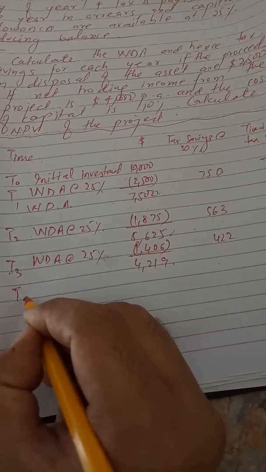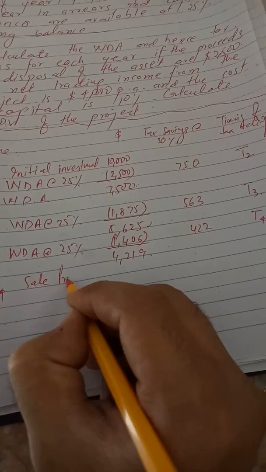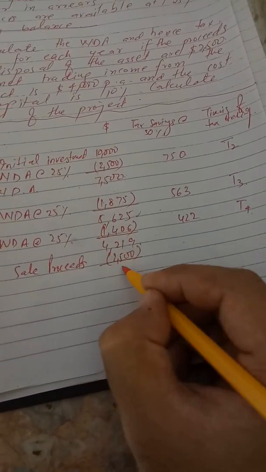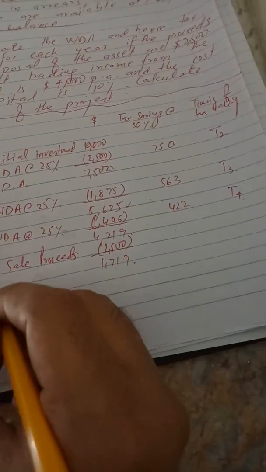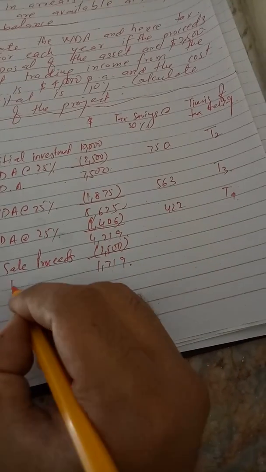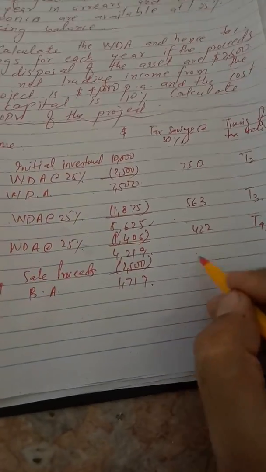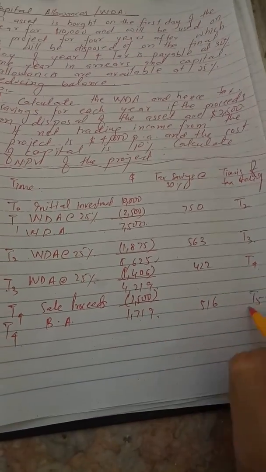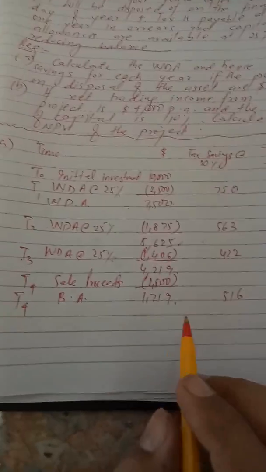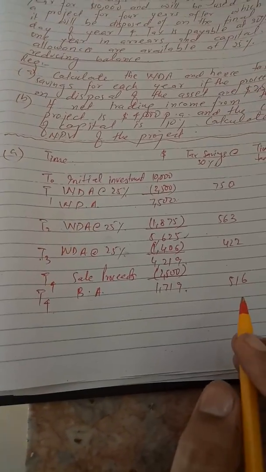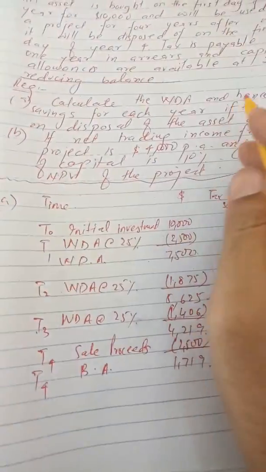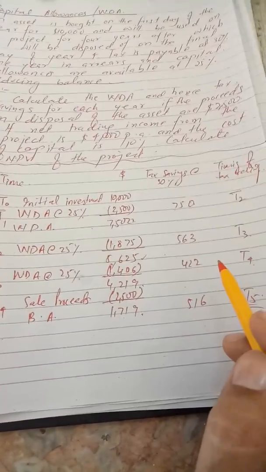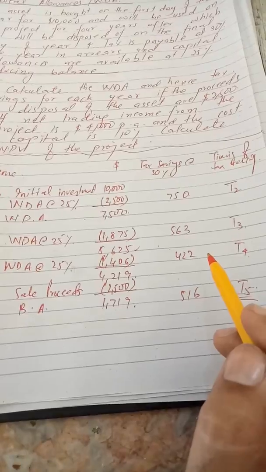Talking about year 4, the sale proceeds are 2,500, and we have 1,719 as the balancing allowance in T4, which gives a tax saving of 516, and the timing of the tax receipt would be in T5. So this is how you calculate the WDA and hence the savings for each year if the proceeds on disposal of the asset are 2,500.